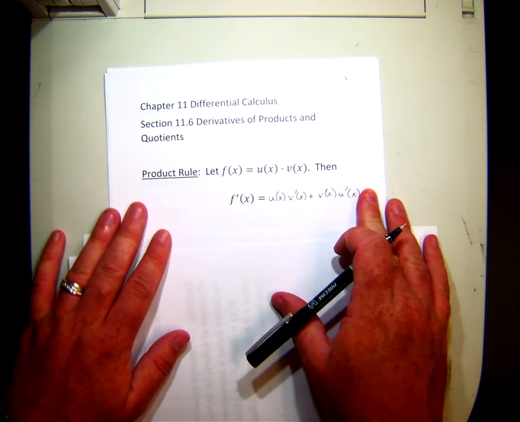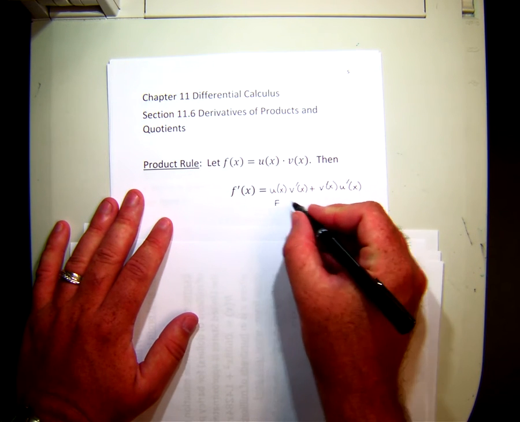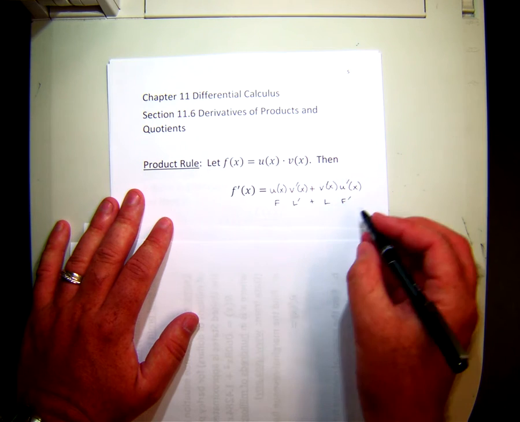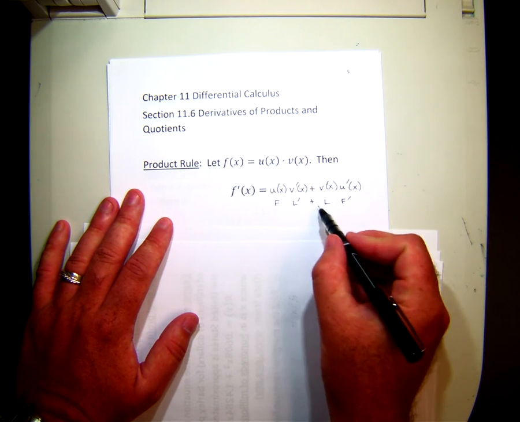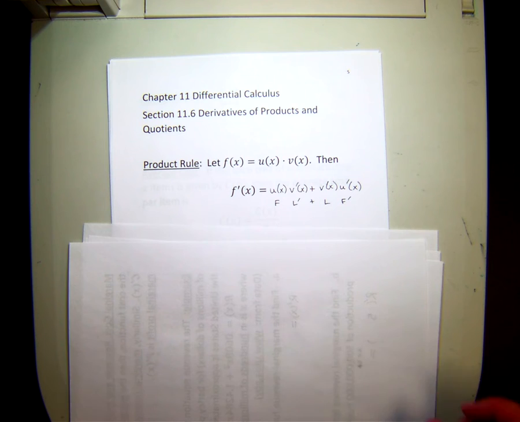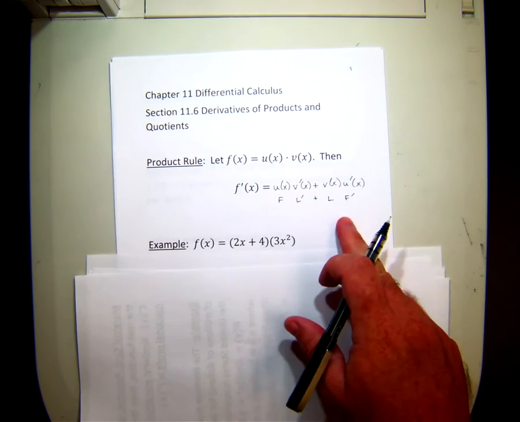Another way to remember this is the first times derivative of the last plus the last times derivative of the first. Now because they're multiplied and they're added, you can memorize this lots of different ways. There's many ways you can memorize it. I'm going to stick to this way.